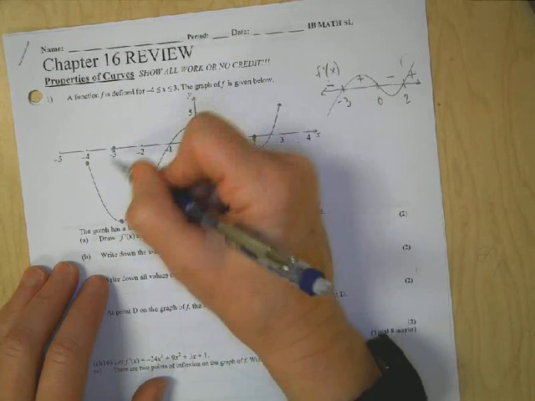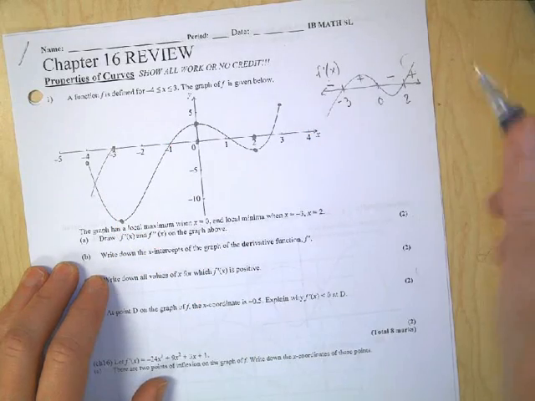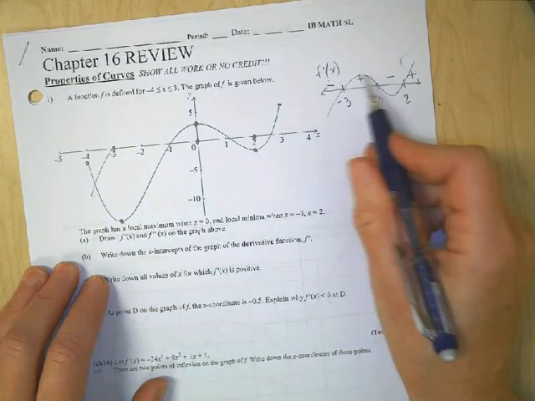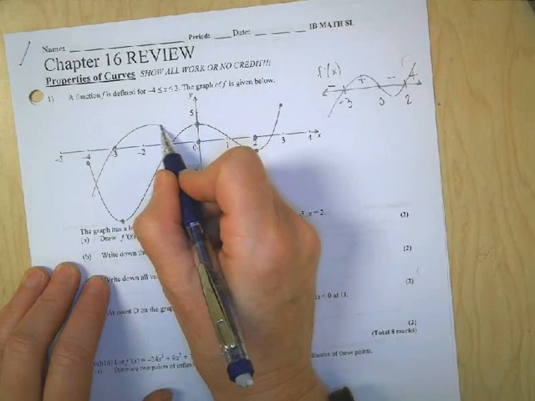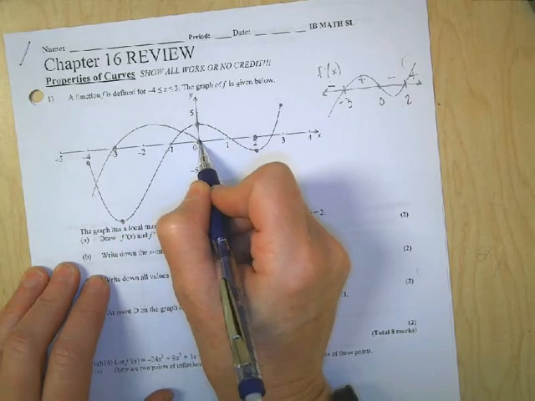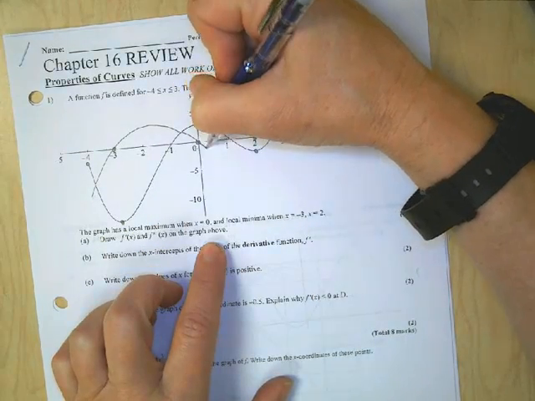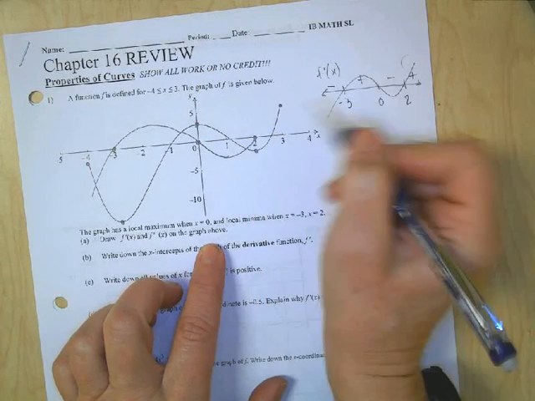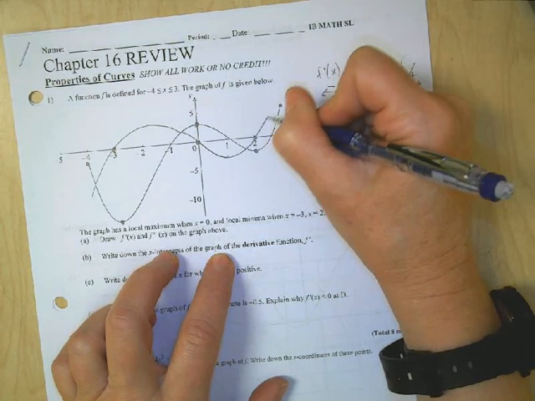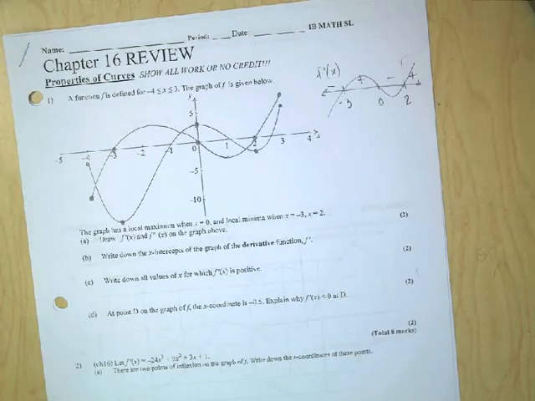So it's going to start at -4, it's going to come up, it's going to stay positive function values until here, so I'm going to go something like that, and then it's going to be negative function values until I get to 2, so something like this, and then positive function values until I get to 3. And it's not defined after that, so I can go ahead and put endpoints on it. Okay, so there's my first derivative.